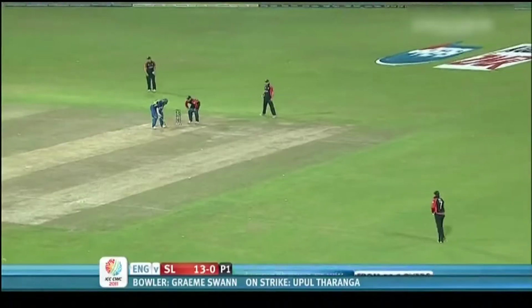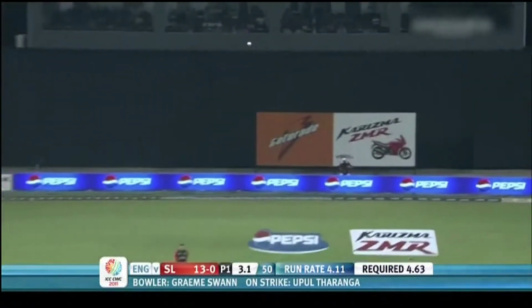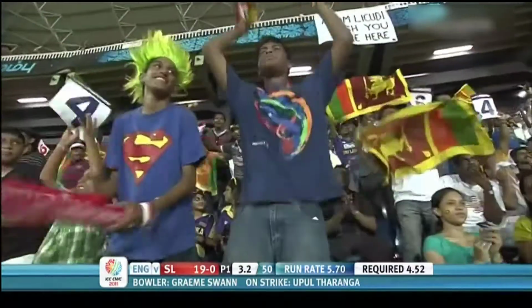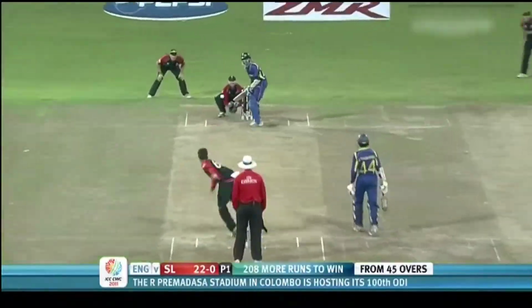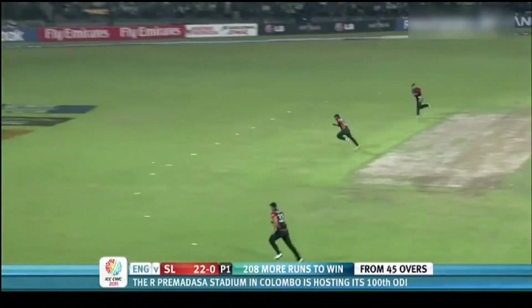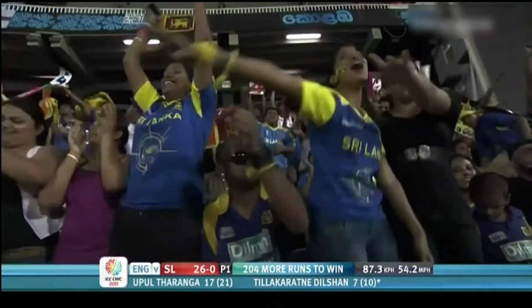Oh, that has been laced away. That is raced off the bat for 4. Seems like just looking at the field. Down the pitch goes Tharanga, and that is a mighty blow. That is 6. It's good to see, and that's the way to play spin. Be prepared to use your feet straight for England. Swan, and stroked away by Dilshan. Dilshan's got enough on this. This will reach the boundary. It's 4.